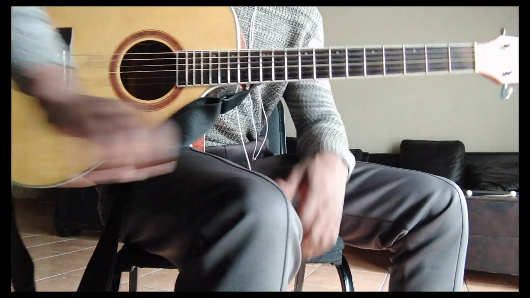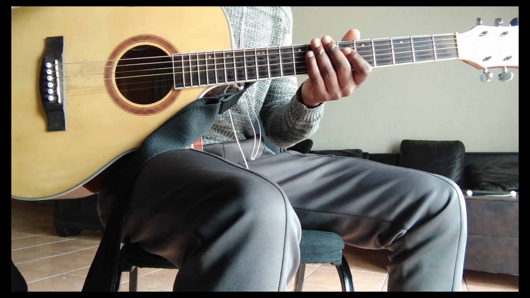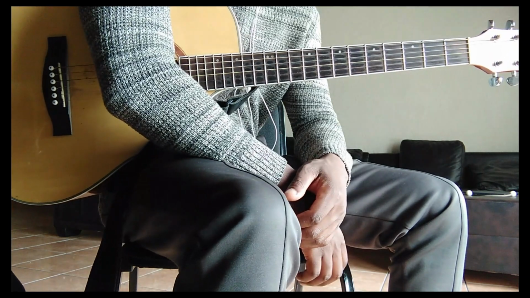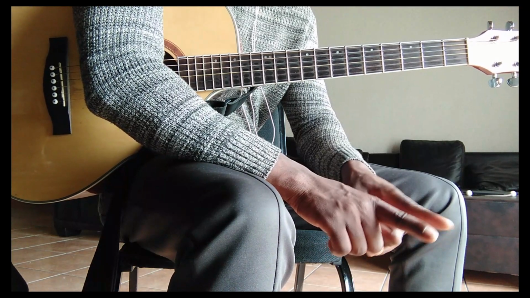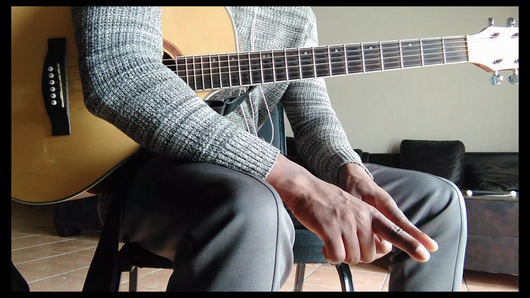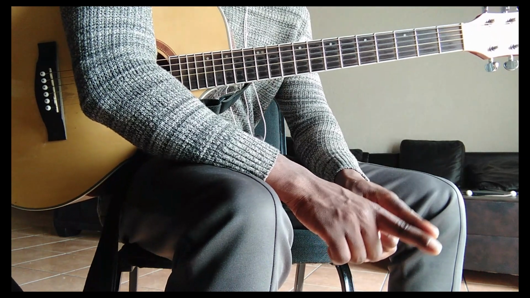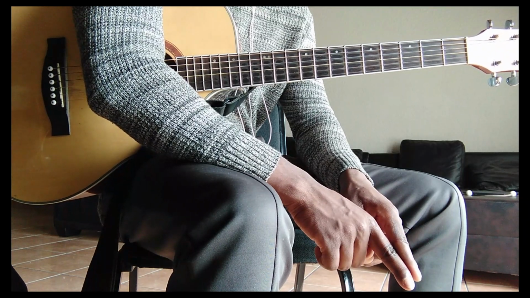Today I'm going to be talking about the interval. It is a very critical and important part of your learning. So what is an interval? An interval is a distance between two notes, and that space identifies their musical relationship.